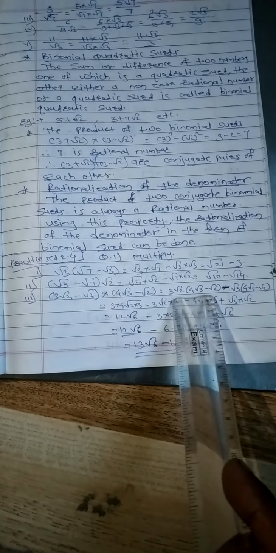And the third one, 3 root 2 minus root 3 multiplied by bracket 4 root 3 minus root 2. So multiply 3 root 2 into this bracket, 3 root 2 into bracket 4 root 3 minus root 2, and multiply minus root 3 into bracket 4 root 3 minus root 2. So 3 root 2 into 4 root 3, 3 into 4 is 12 root 6. Minus 3 root 2 into root 2, so 3 into 2, 6.